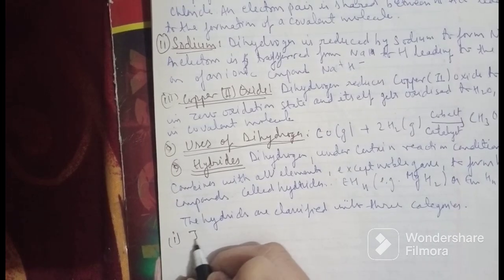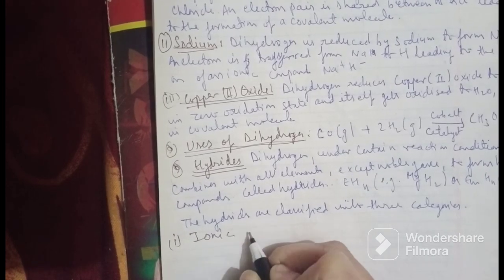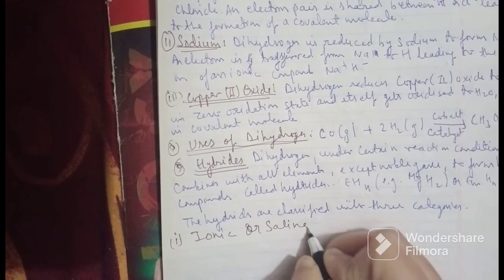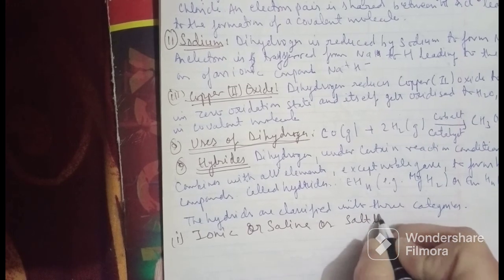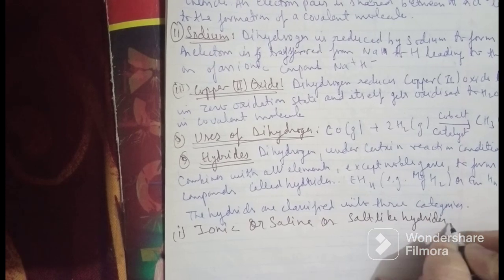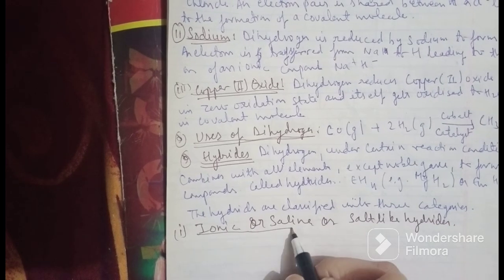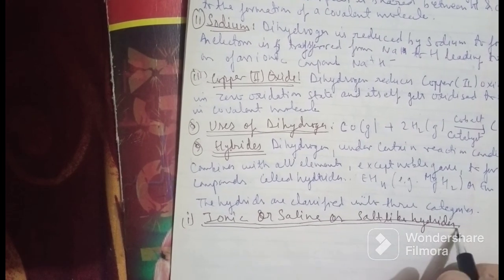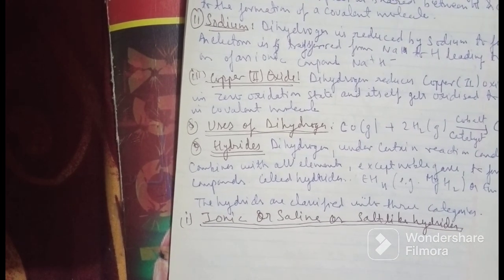The first category is ionic or saline or salt-like hydrides.